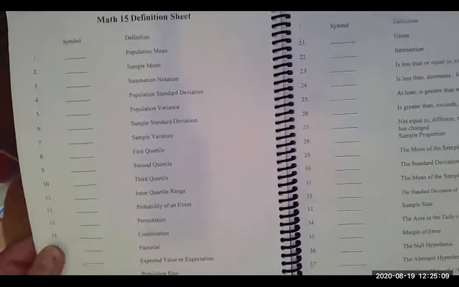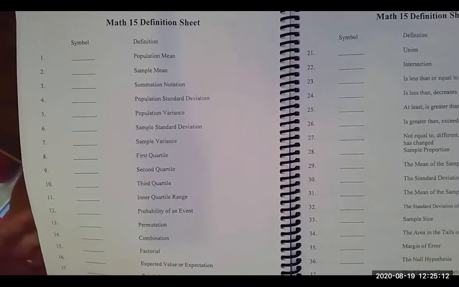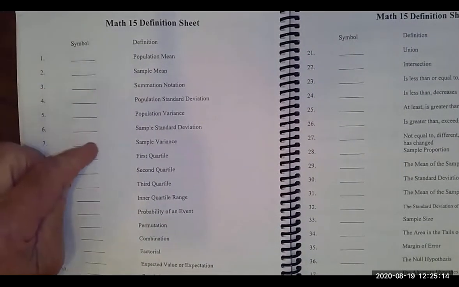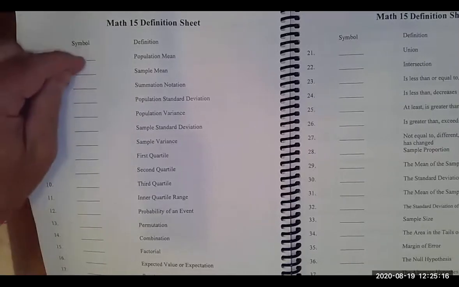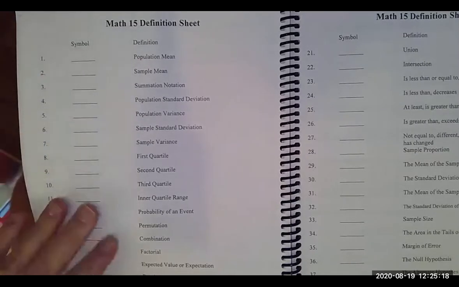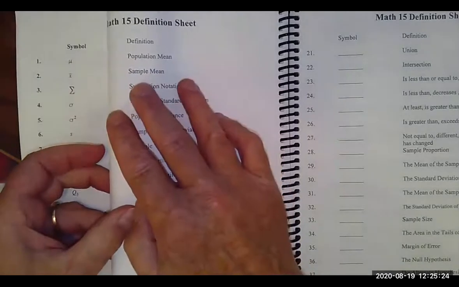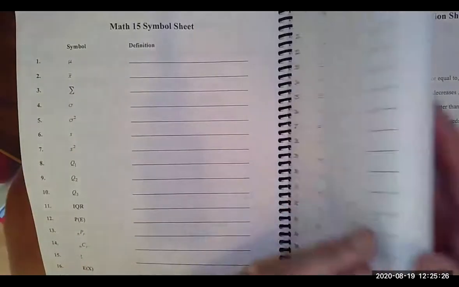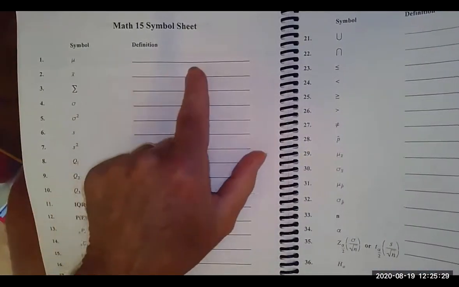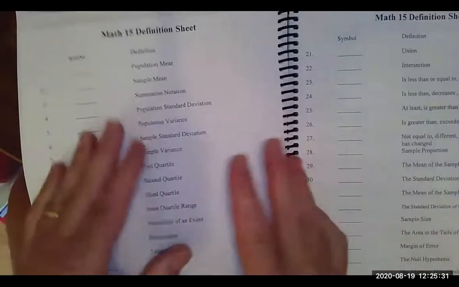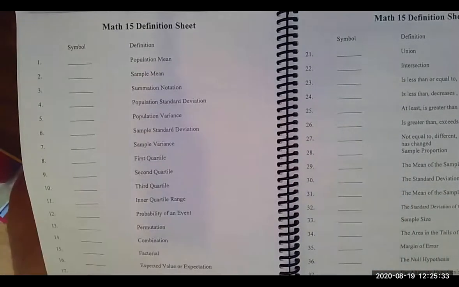I've got what I defined as a definition sheet, and then there's symbols along the way that you'd fill in if you wanted to. By the way, the answers over here, the symbol is on the previous page, so it all matches up. Gives you practice. And definition over here, you'd fill that in by just over here. Anyway, I've got 41 altogether.